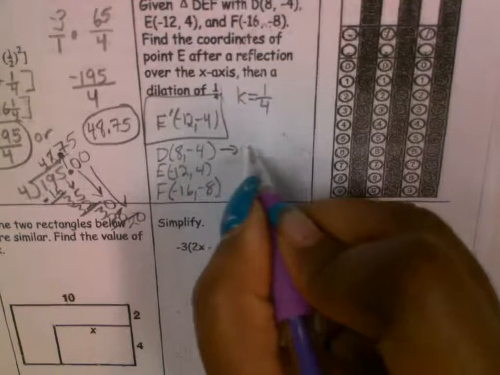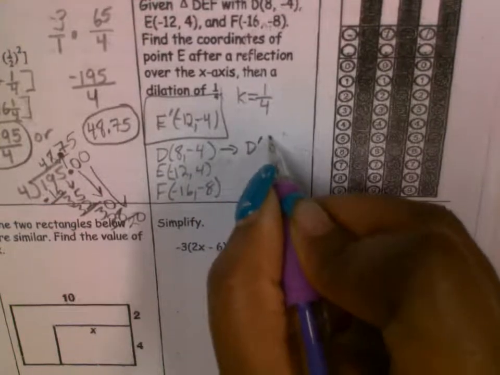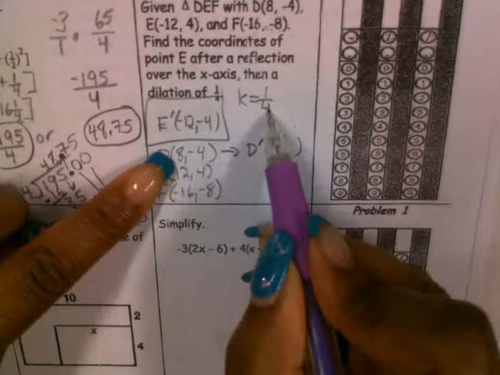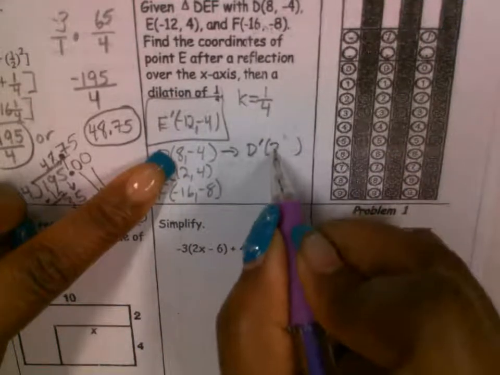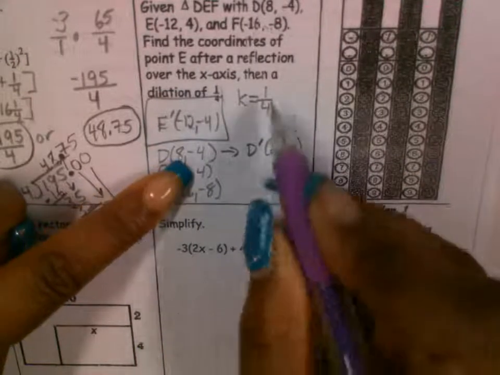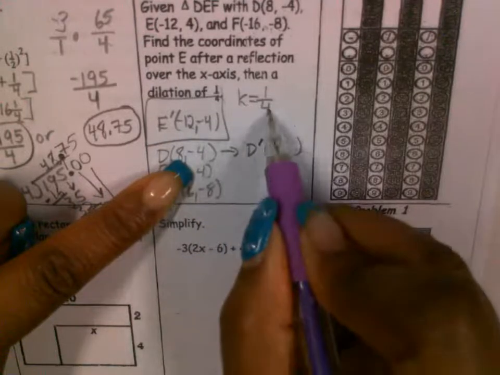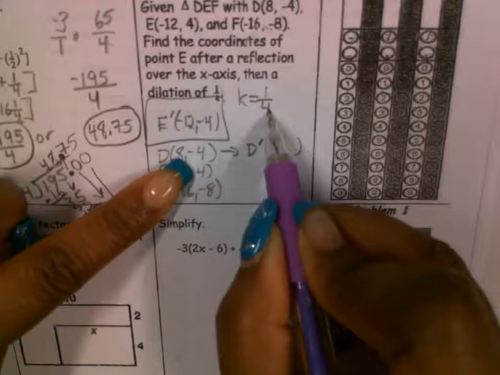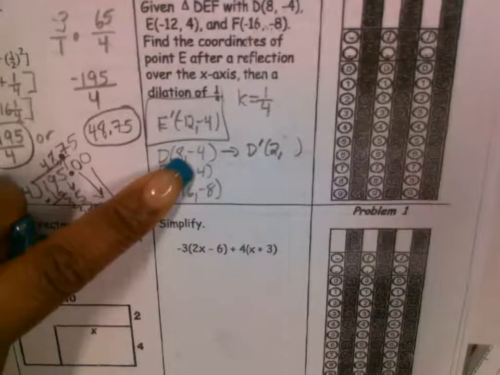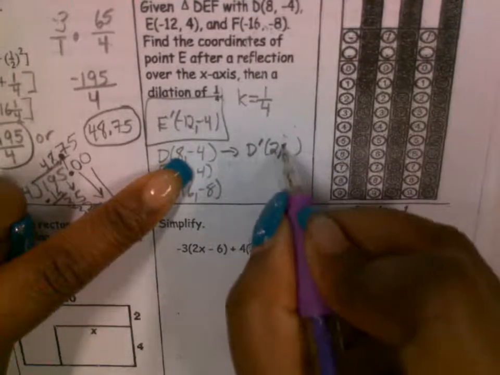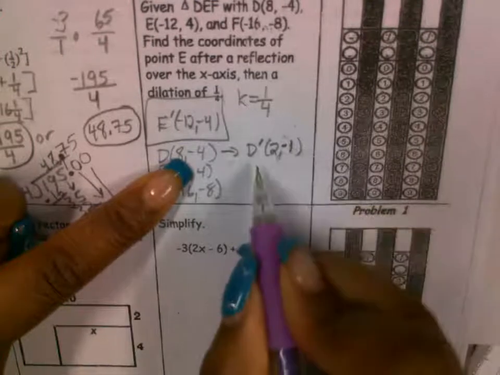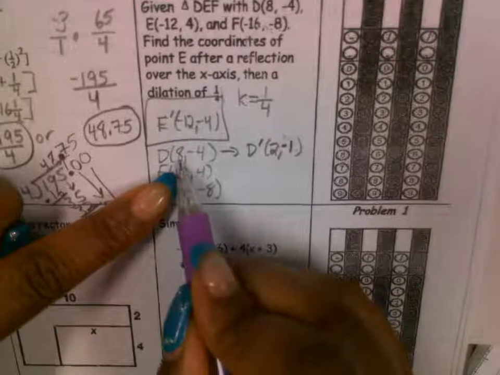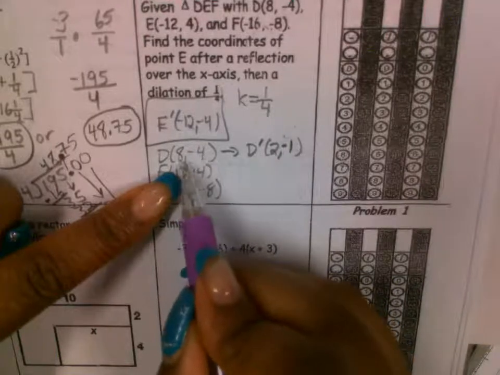So my new ordered pair for D, it's going to be D prime. What's 8 divided by 4? 2. So this is 2, comma. What is -4 divided by 4? How many times will 4 go into 4? Once. So this is -1. Please write this down. All we're doing is multiplying 1/4 times both X and Y.